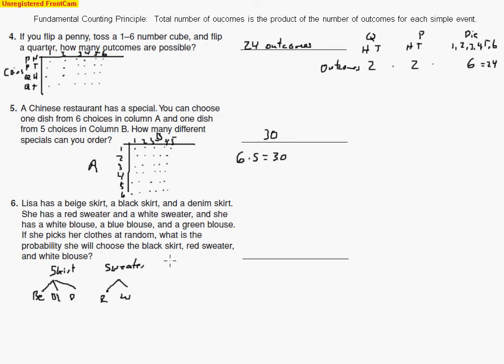And then we also have a blouse, in white, blue, and green. So we've got 3 outcomes here, 2 outcomes here, 3 outcomes here. To find the total number of outcomes, you just multiply all those numbers together. That gives us 18 outcomes all together.